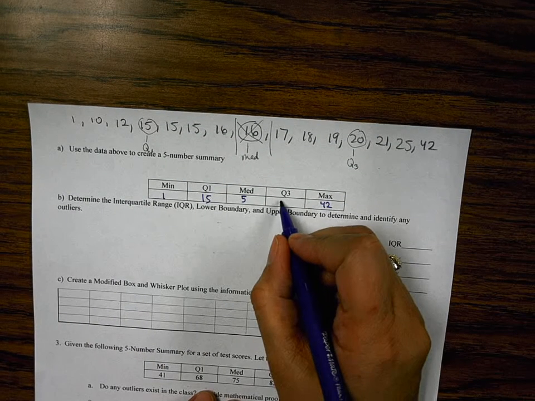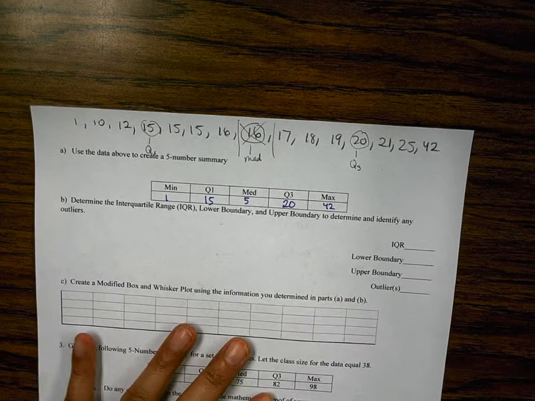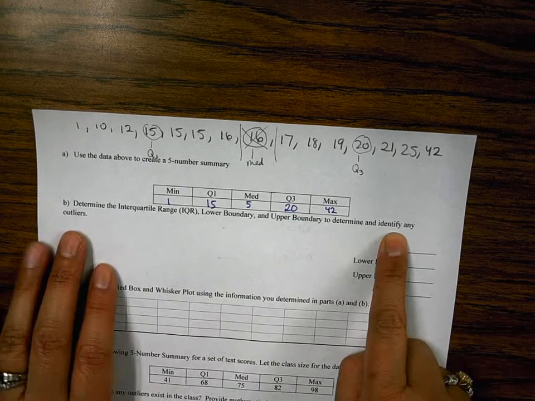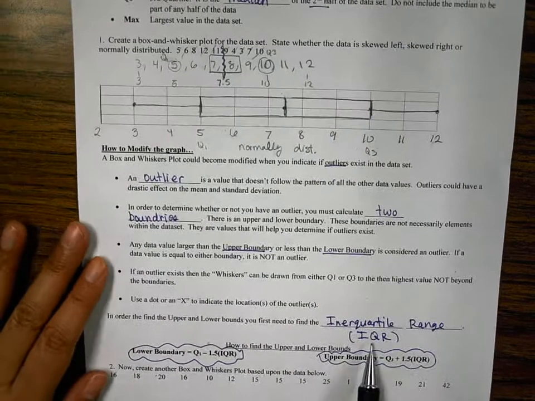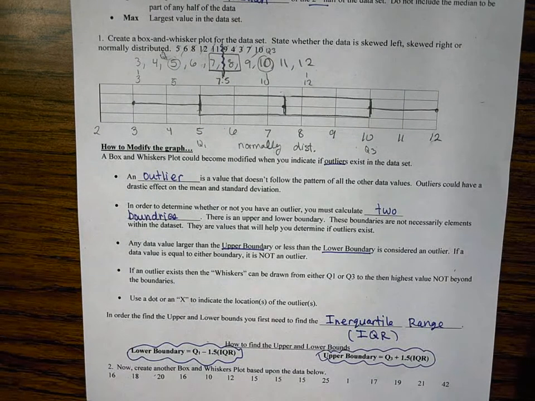Okay, I found those. Determine the interquartile range, the lower boundary, upper boundary, to determine and identify any outliers. Okay, so the first thing we find is the interquartile range. Remember, the interquartile range is, guess what? I didn't give it to you, so let me give that to you now. You do need that formula, so let's write it down. I'm going to put it here.